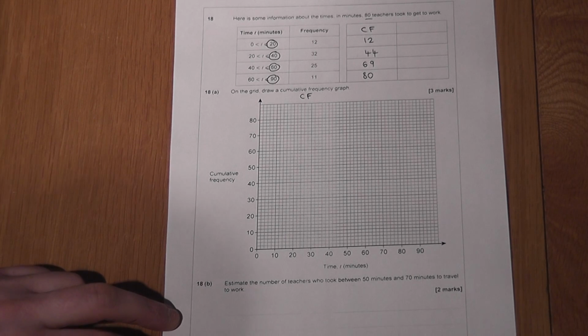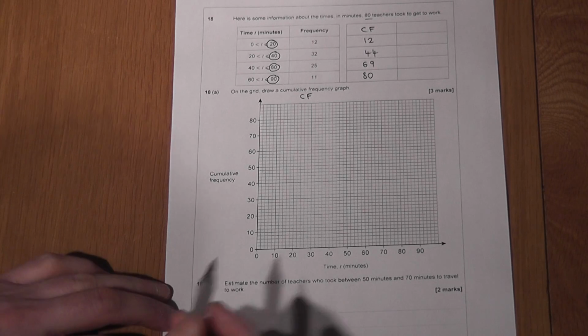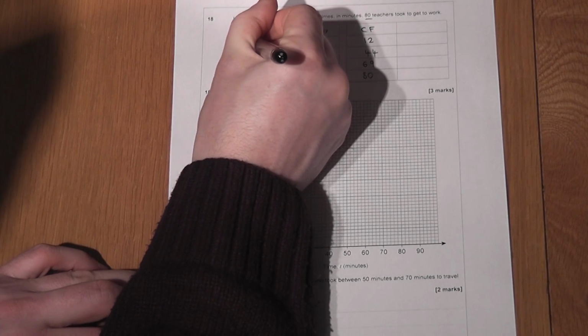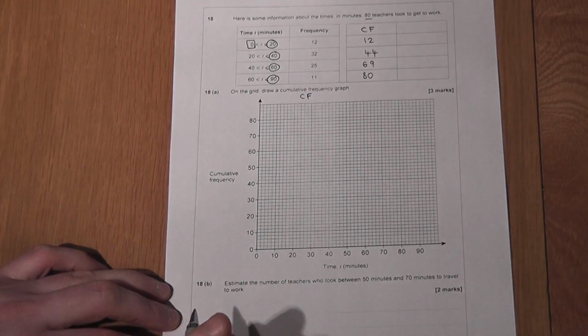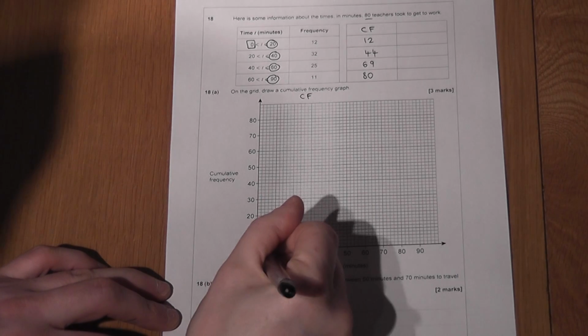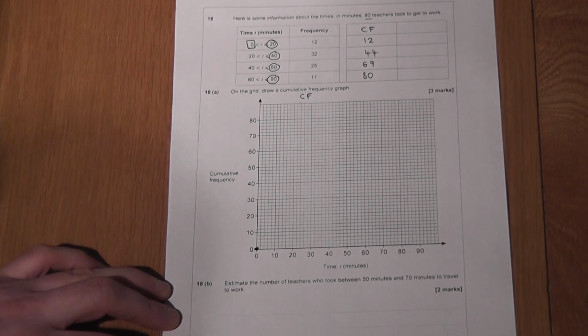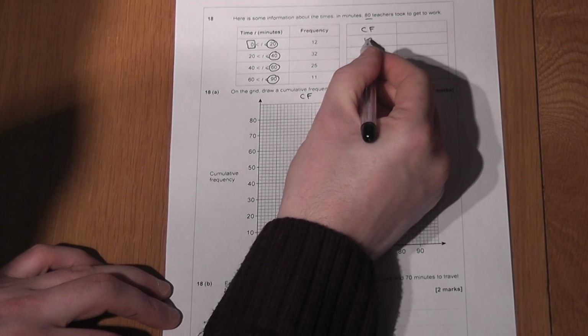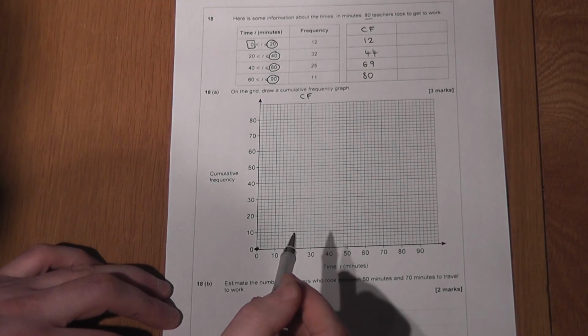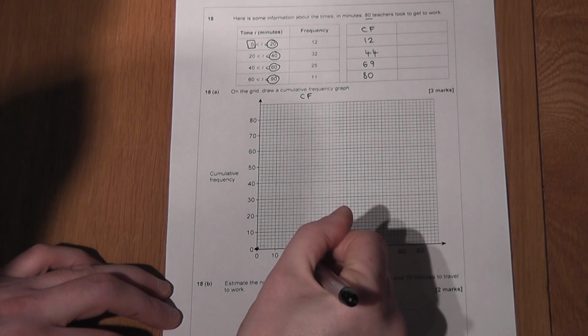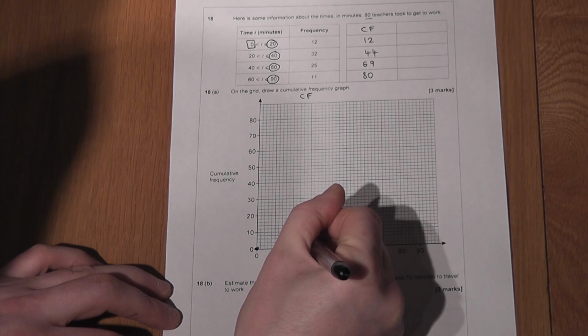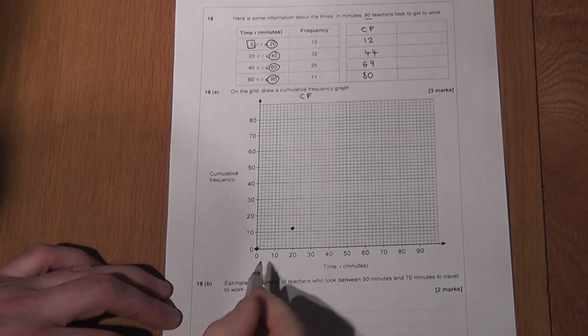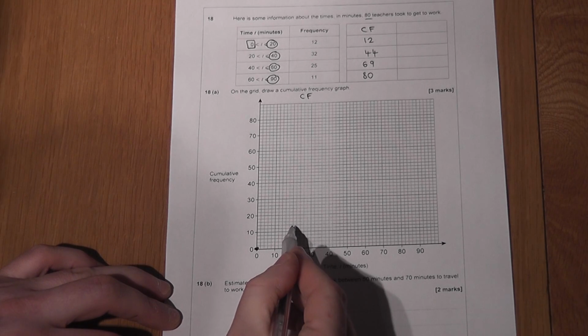I can then plot them on the graph. Now, my graph starts at 0. No one took less than 0 minutes, so I can put a dot on 0. But here's the key point. 12 people took less than 20 minutes. So I find 20 minutes and go up to 12 and put a dot. So 20 minutes, 12 people.